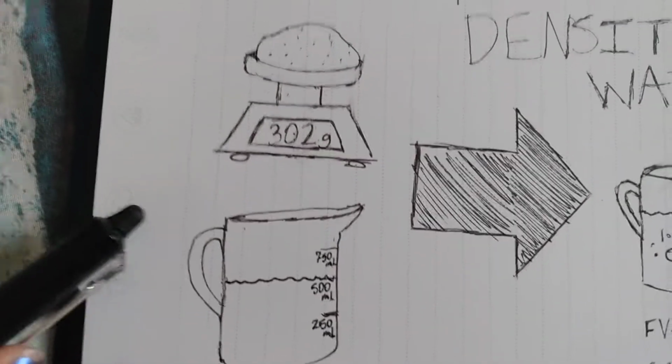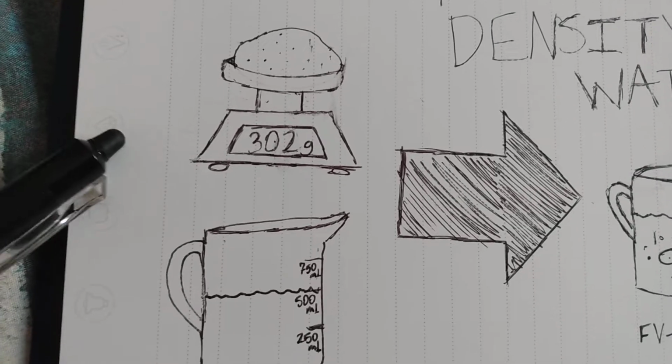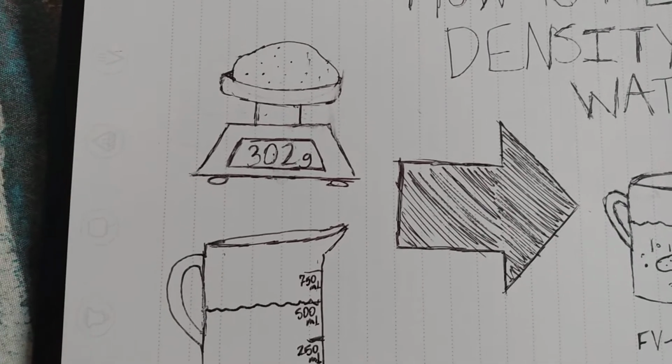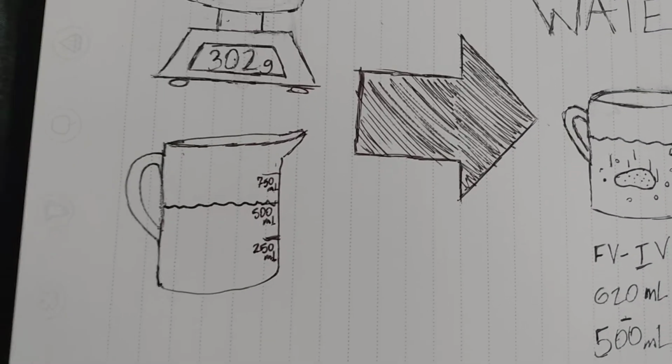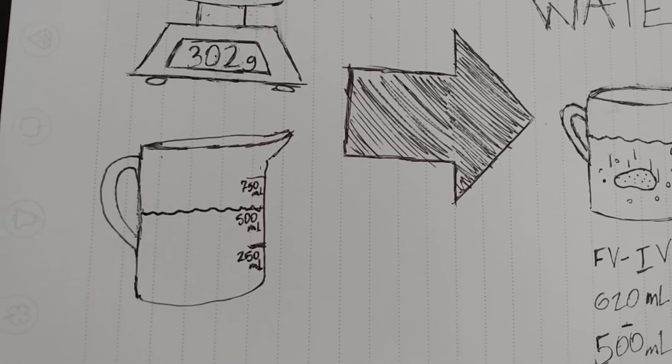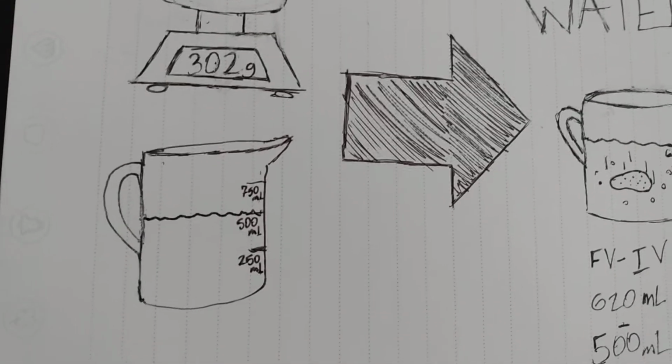First, you get a rock and you weigh it on a scale. In this method, I'm using a 302-gram rock for an example. And then you take a beaker and you fill it up with basically as much water as you want, but I chose 500 milliliters because that is easy to add and subtract from, which is important.